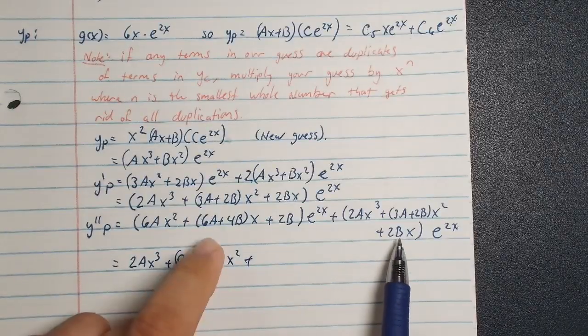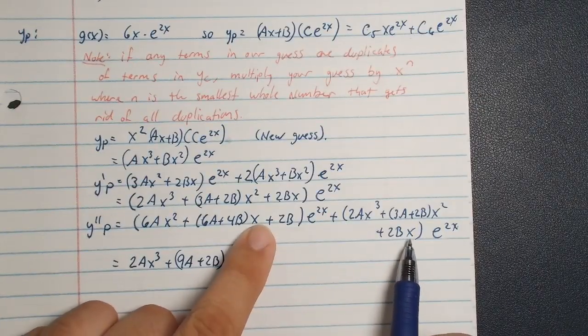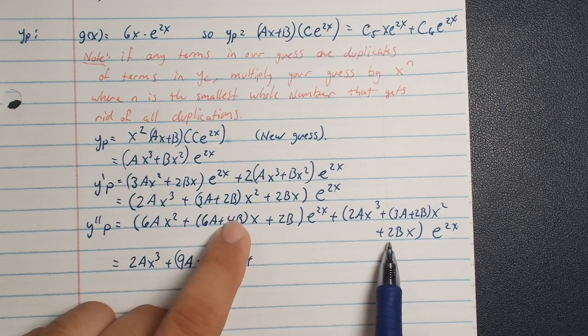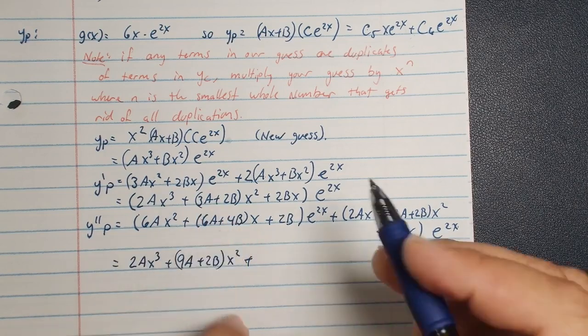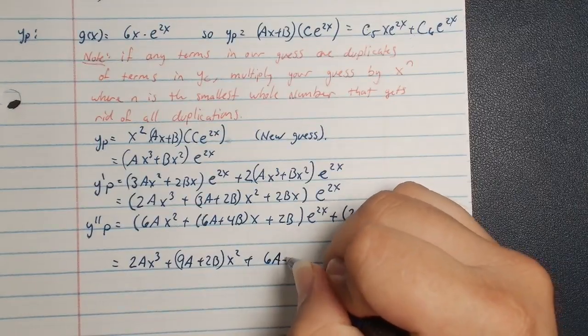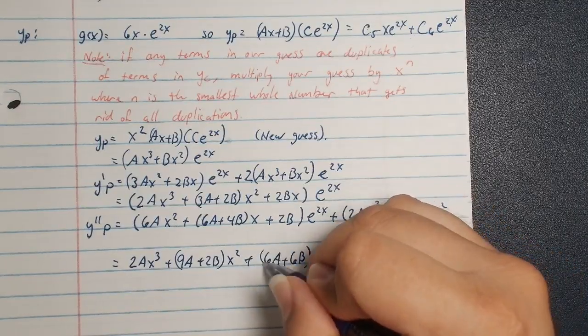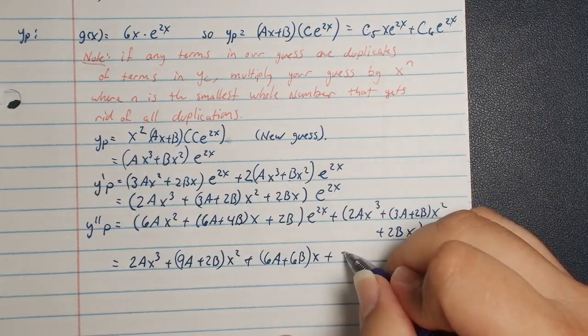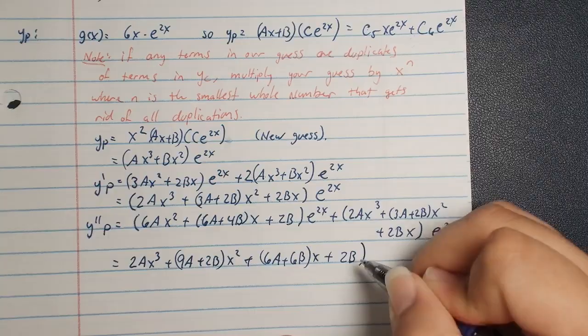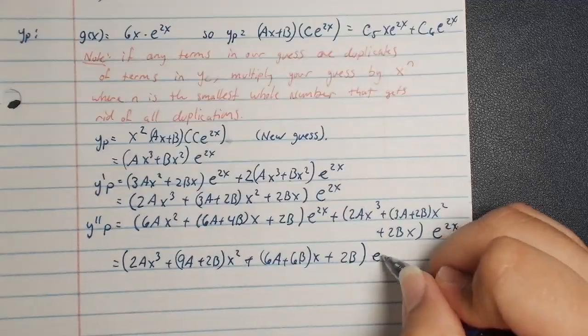Plus, let's see, I've got linear terms right here, x and x. So that'll be 6a plus 4b plus 2b, that'll be 6a plus 6b, times x. Plus, and then I've got just a single constant, which is 2b, and all that times e to the 2x.